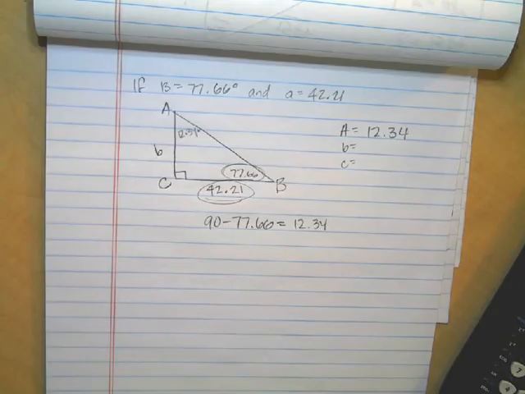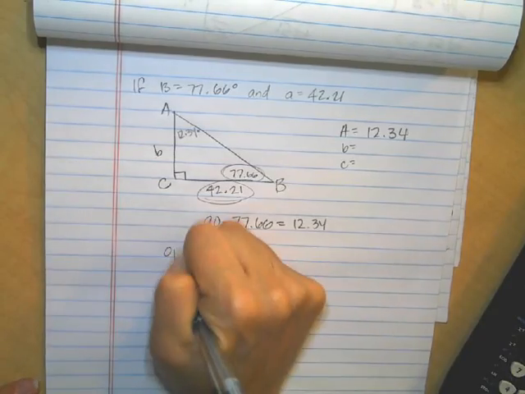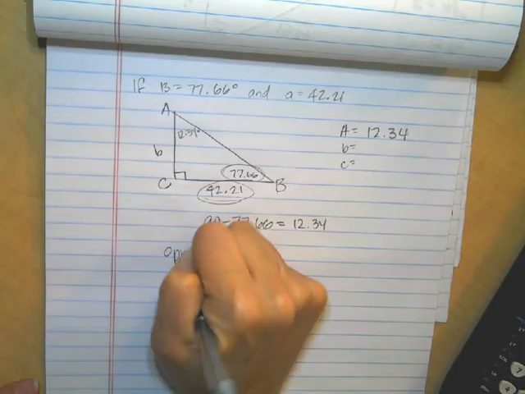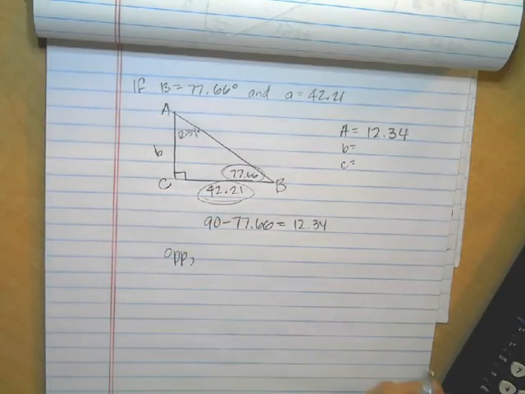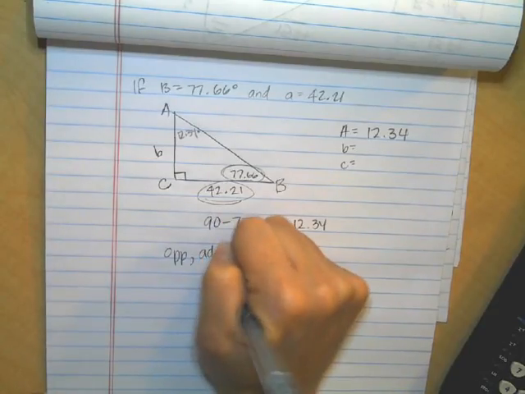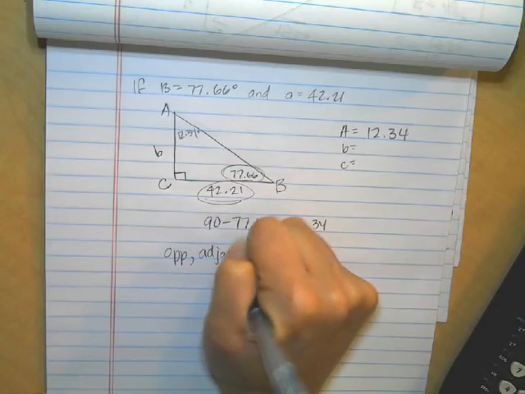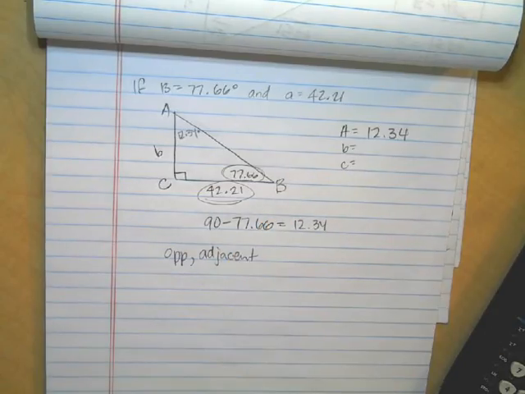So what I did is I cross multiplied, and now it's easier for me to solve. I want the C alone, so what am I going to do? Divide by cosine 77.66. And that gives me 197.51.